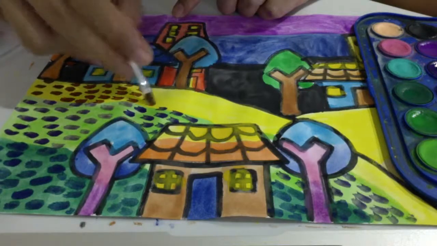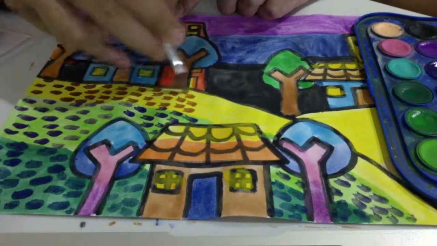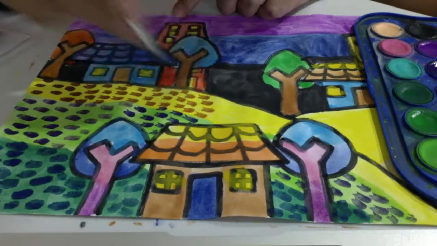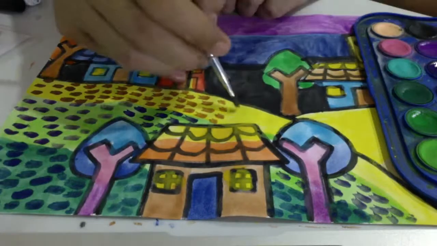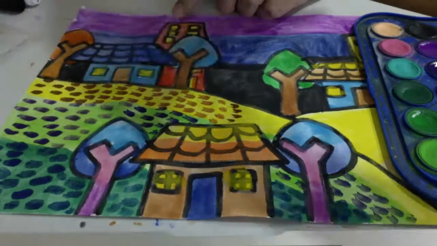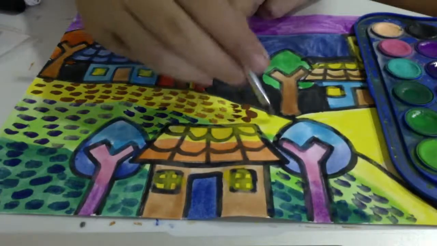It's like a dot like that. This one is random. You don't need to arrange it in order. Just arrange it freely, okay? You can use your imagination to put the dots on this part.